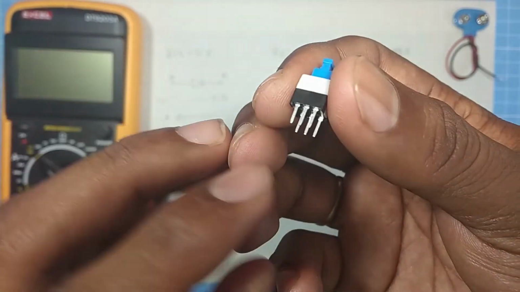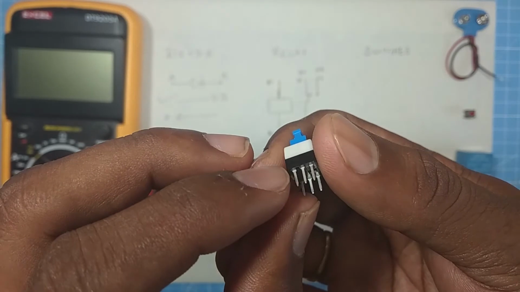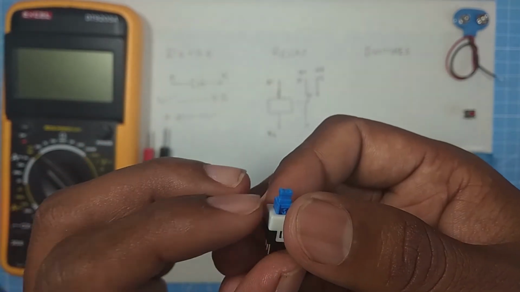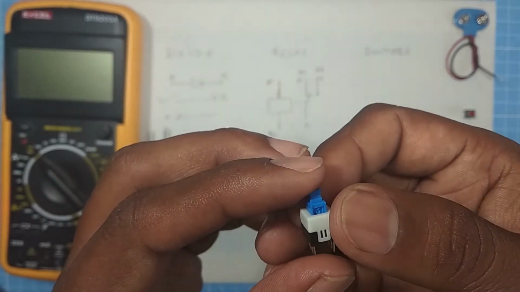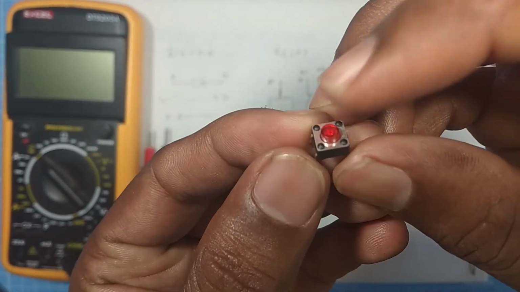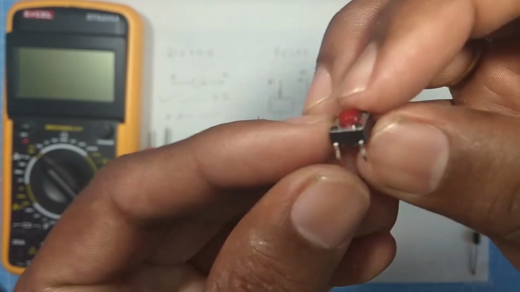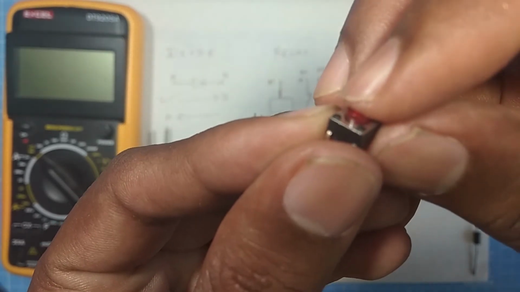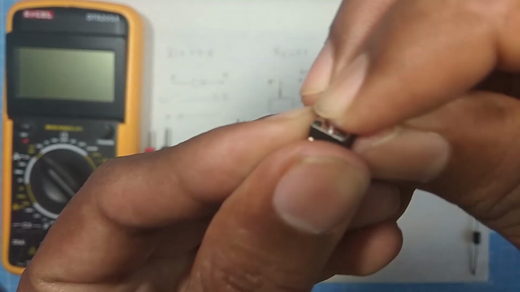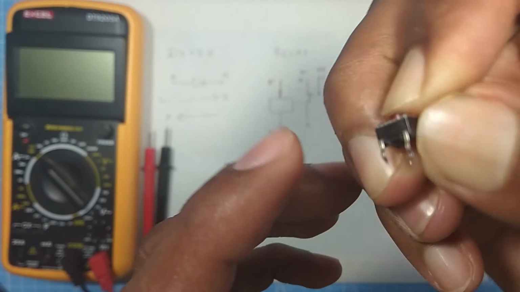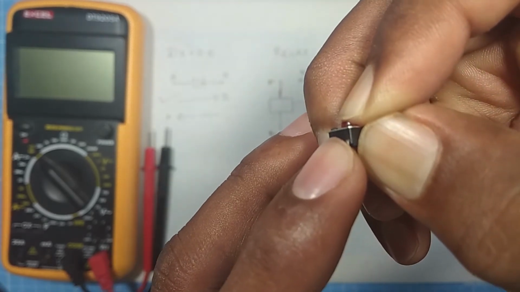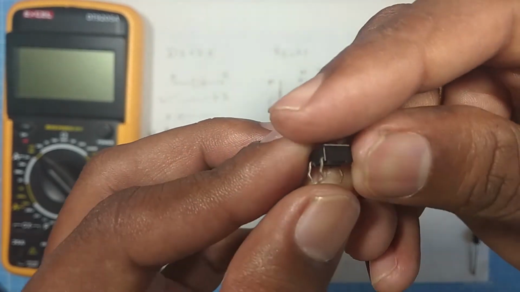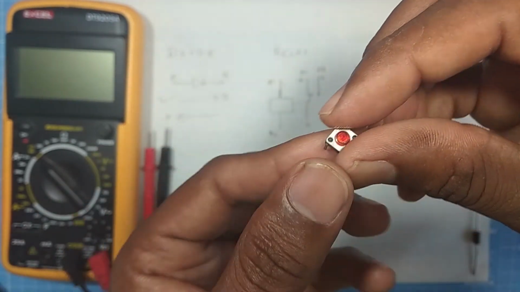This is a DPDT switch. As you can see, it has 6 terminals, 2 being for supply and ground, and the other 4 form a pair of NO NC contacts. So this is a push button. As you can see, compared to the DPDT switch, it does not hold its state when being pressed. As long as you keep it pressed, it is in one state. As soon as you remove it, it comes back to its original state. So it has 4 terminals.